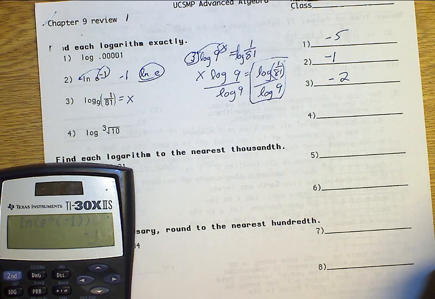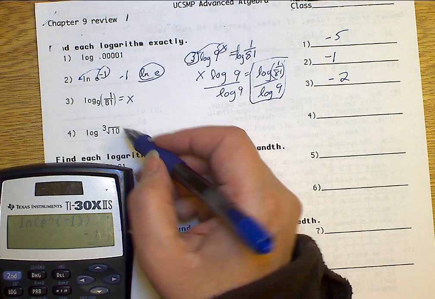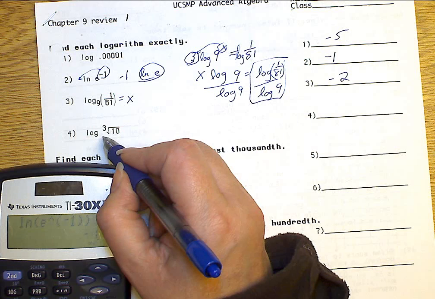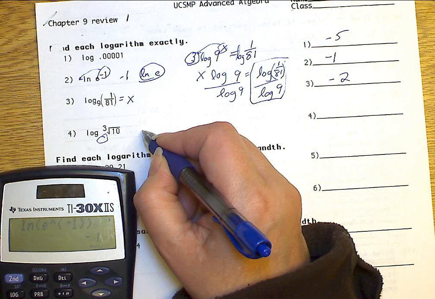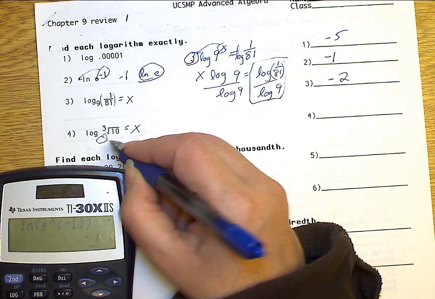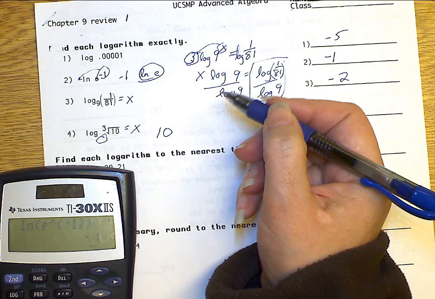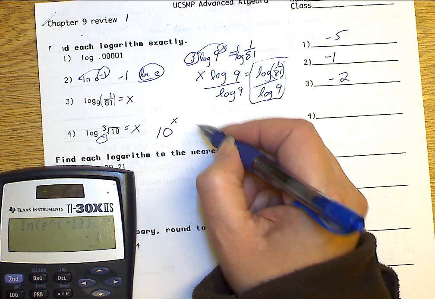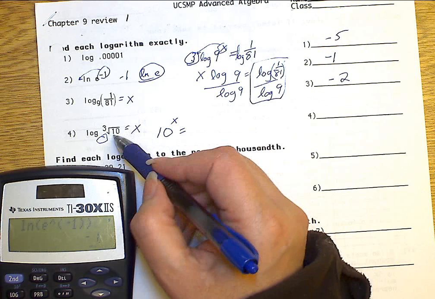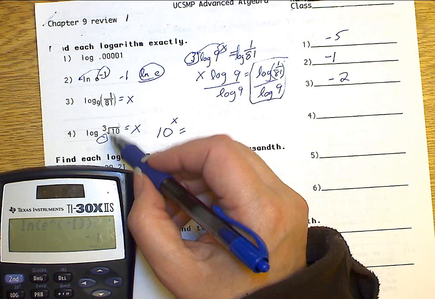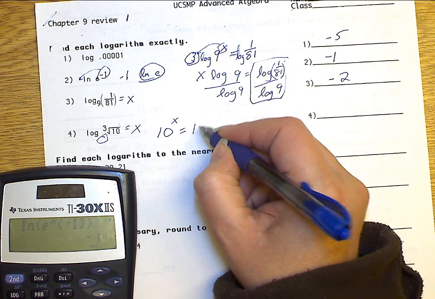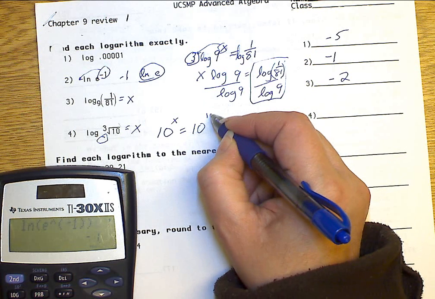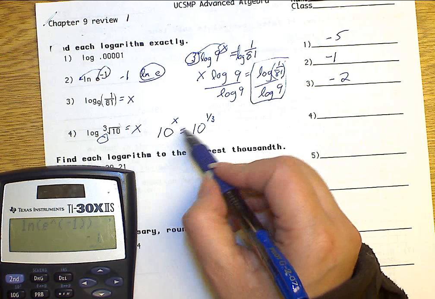Alright, number 4. Again, what is my base? My base is 10. My exponent is x, and that equals this right here. How else can we rewrite the cube root of 10? You can write it as 10 to the 1/3. And so x is equal to 1/3.